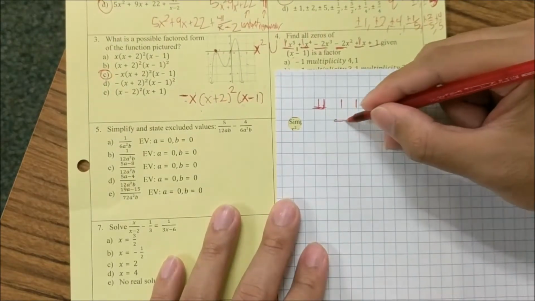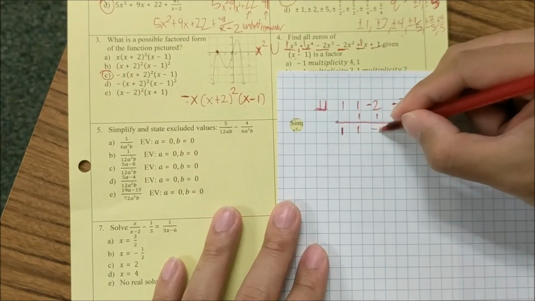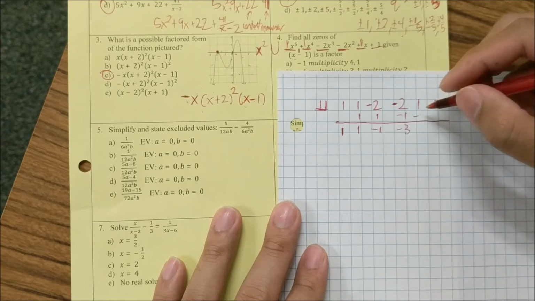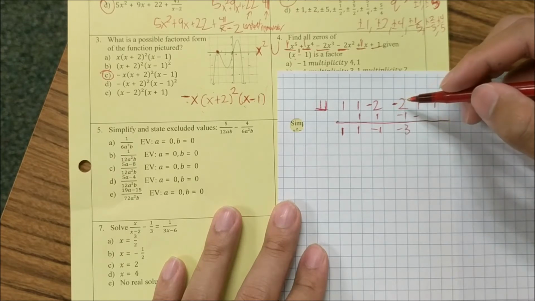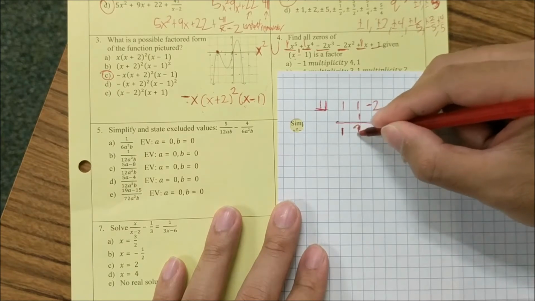Okay, so let's do the synthetic division. Oh, sorry. This should have been a 2.